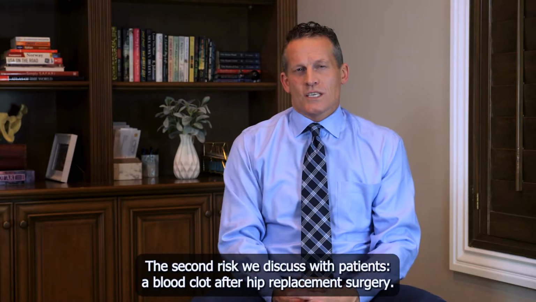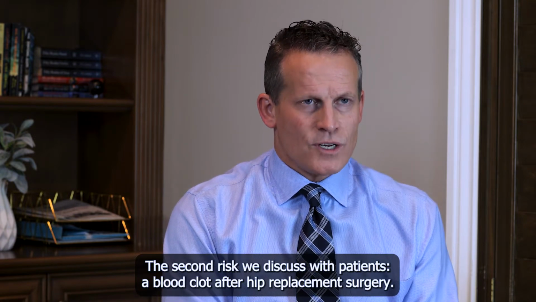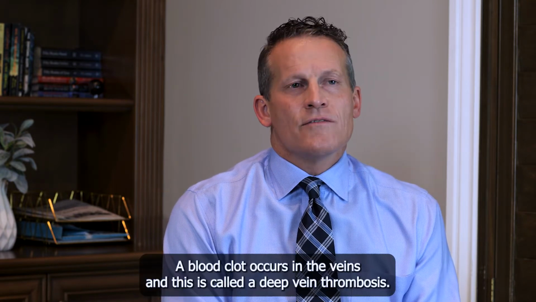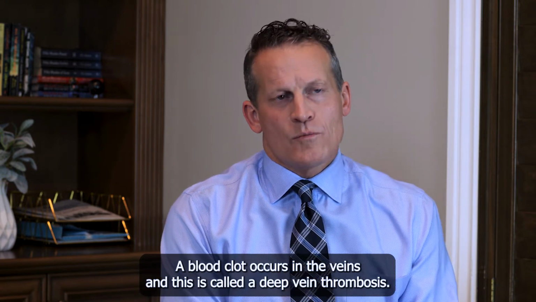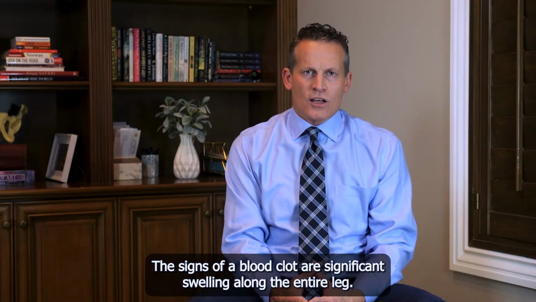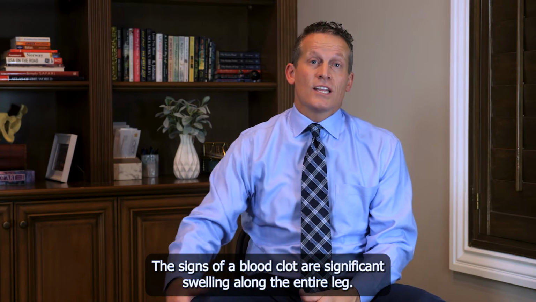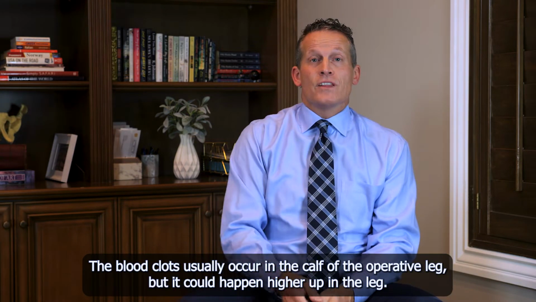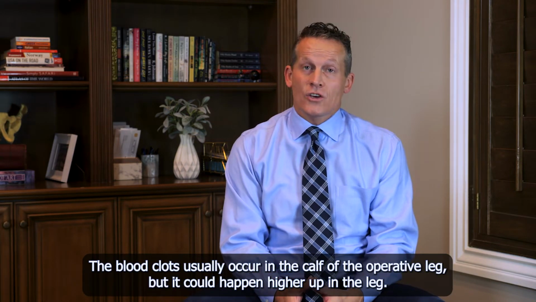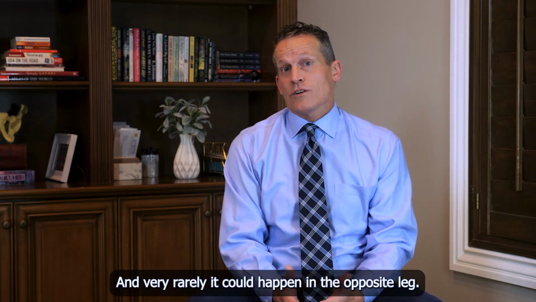The second risk we discuss with patients is a blood clot after hip replacement surgery. A blood clot occurs in the veins, and this is called a deep vein thrombosis. The signs of a blood clot are significant swelling along the entire leg. The blood clots usually occur in the calf of the operative leg, but it could happen higher up in the leg, and very rarely it could happen in the opposite leg.